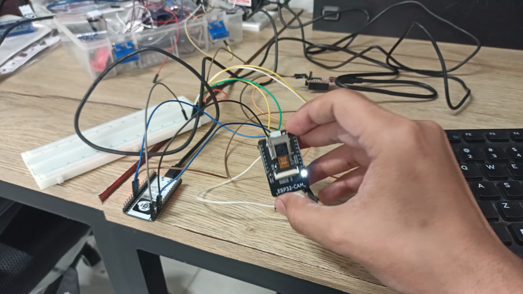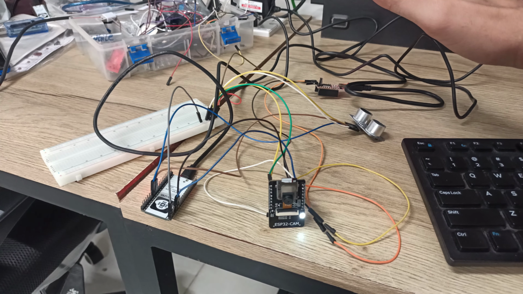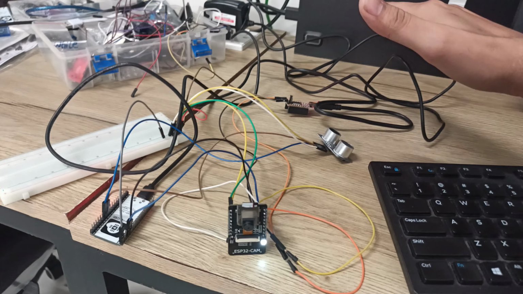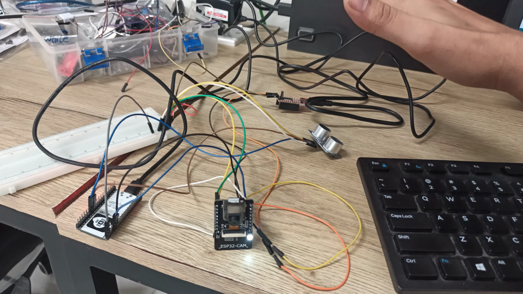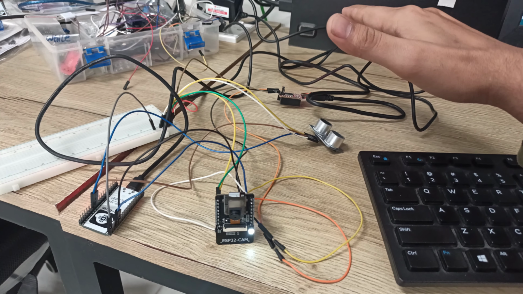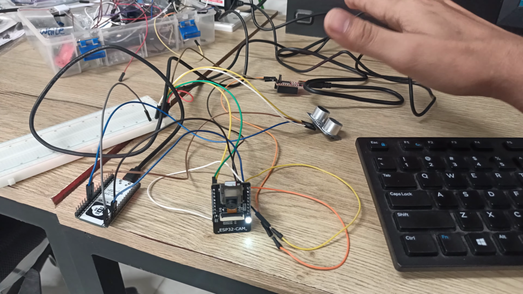Now it is capturing. Now the distance between my hand and the sensor is less than 1 meter, so it is taking pictures every 5 seconds.